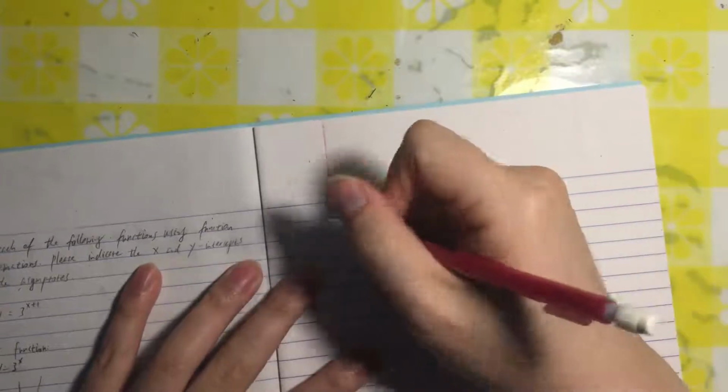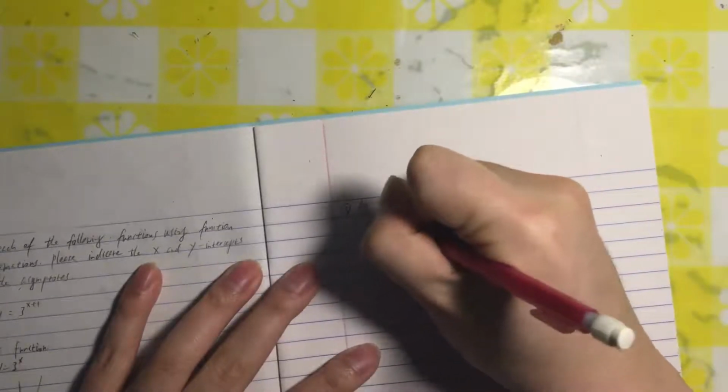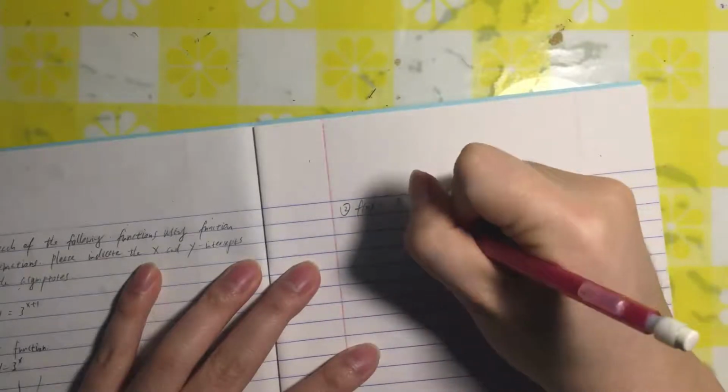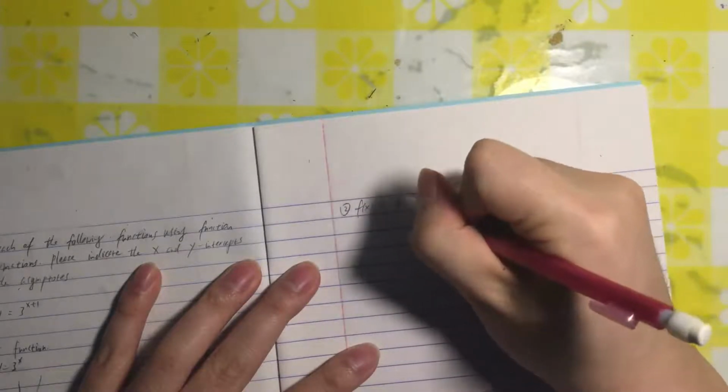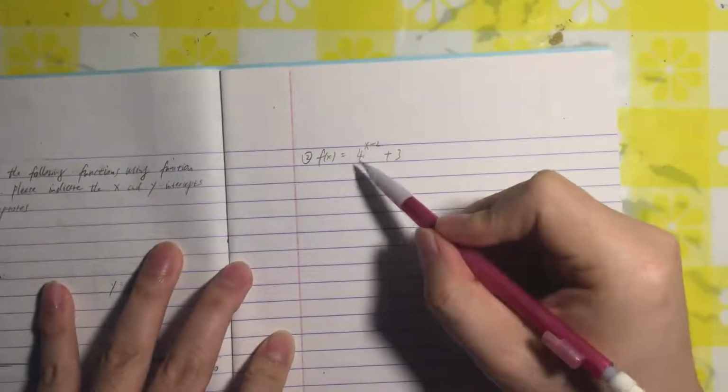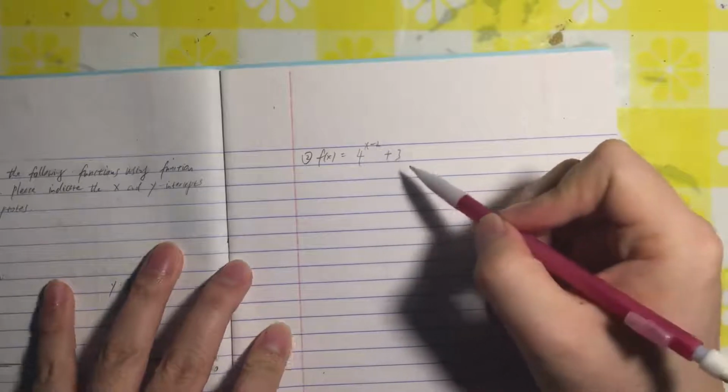That's how we graph this function. Next example. f of x is 4 to the power of x minus 2 plus 3.